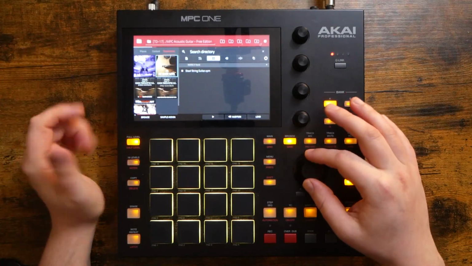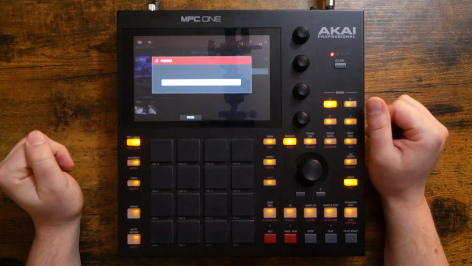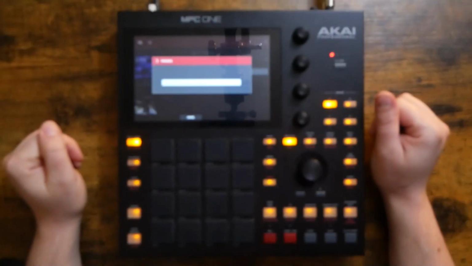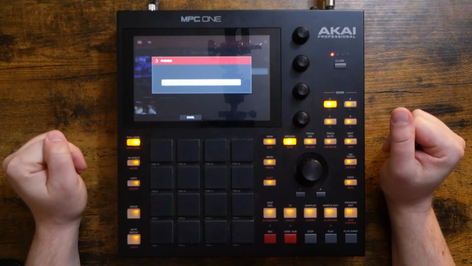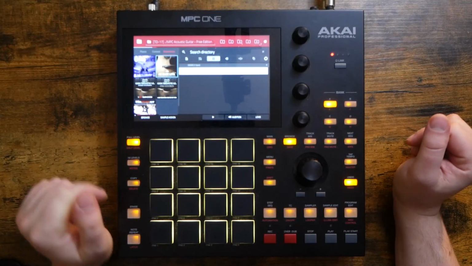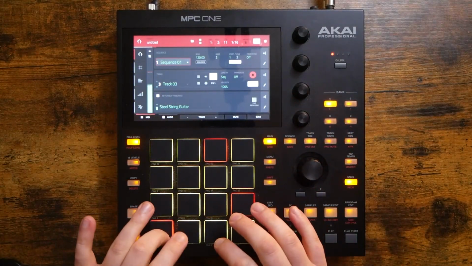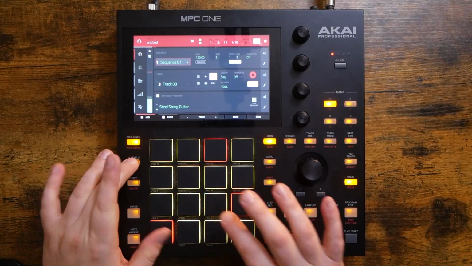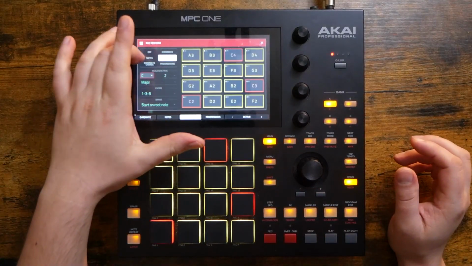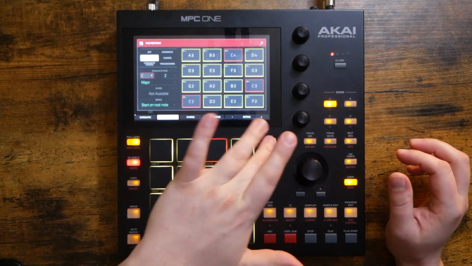Let's get guitar. I don't have too many expansions on here right now. We'll get this steel string guitar, and it will load in, and maybe I'll try to play some kind of arpeggiated thing. Okay. Cool, let's turn off chord mode. Just go to notes. Nice.